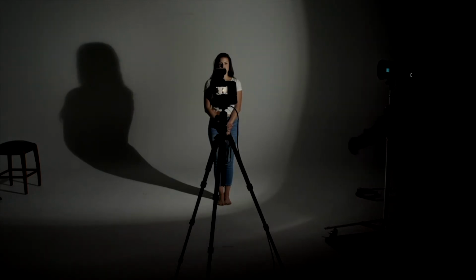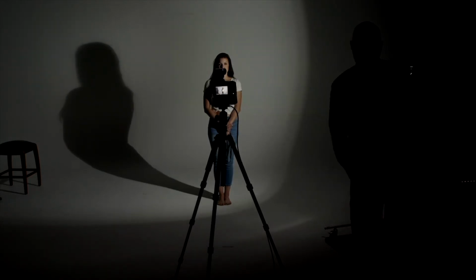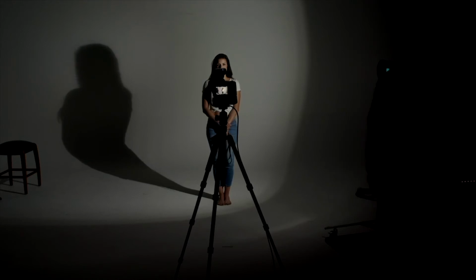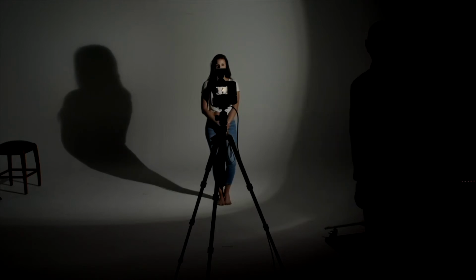And if I take a photo, I should have metered this first. If I take a photo of that, you can see that the shadow has moved. So here's before and after. So the shadow is moving back and forth, but it's still there.